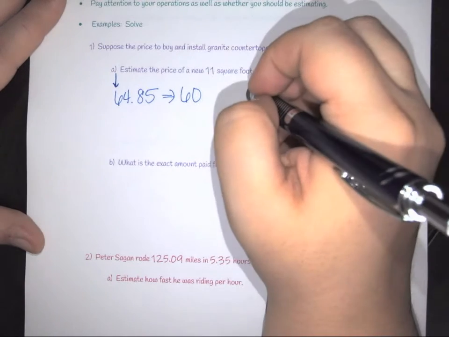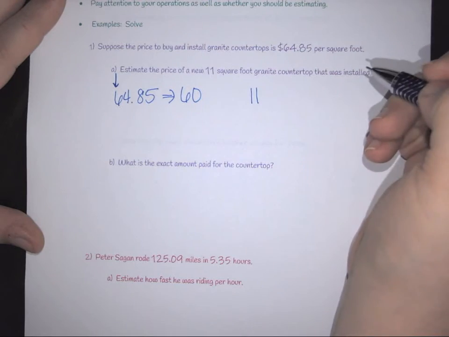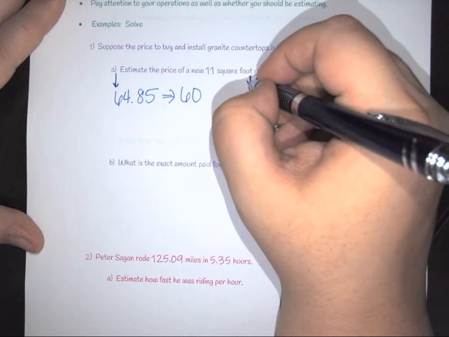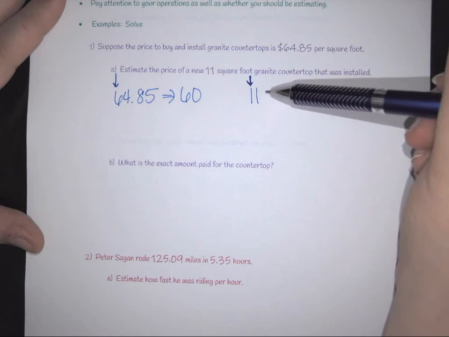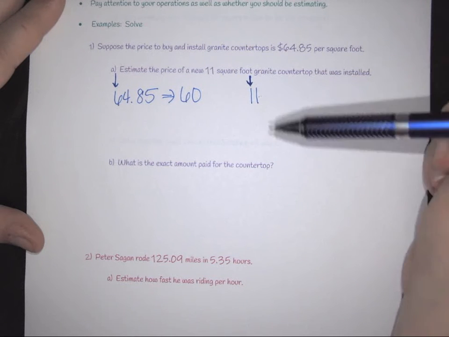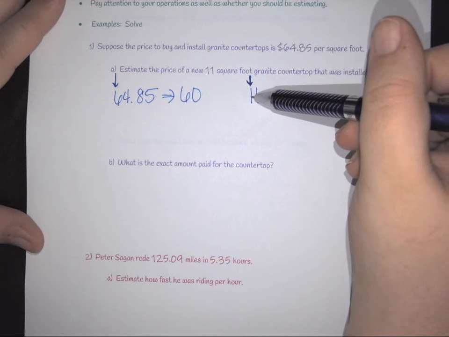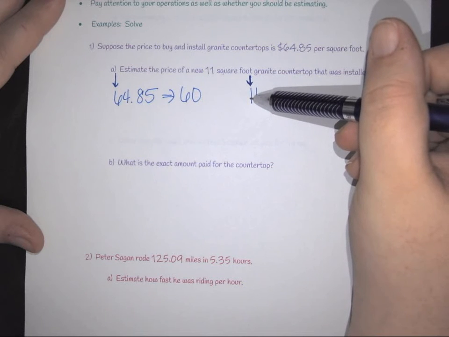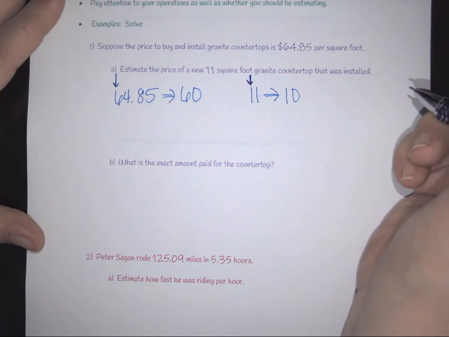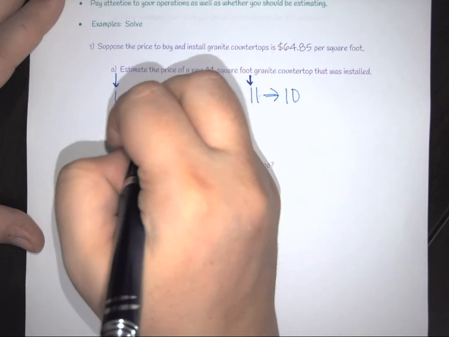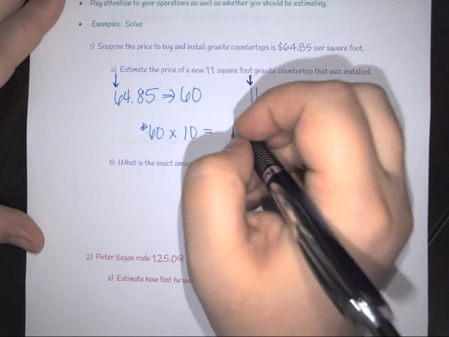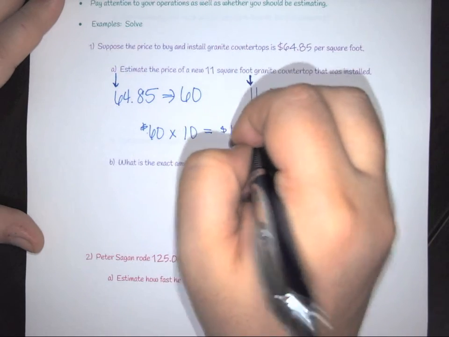Now the other thing that we have is 11 square feet. Again, you need to look at your leftmost non-zero, and here right next to it is a 1. 1 is less than 5, which means it rounds down. Because my 1 digit here is in the tens place, we are actually going to round down to 10. So to estimate here, we are going to take roughly $60 times 10 gives us $600 for the job.